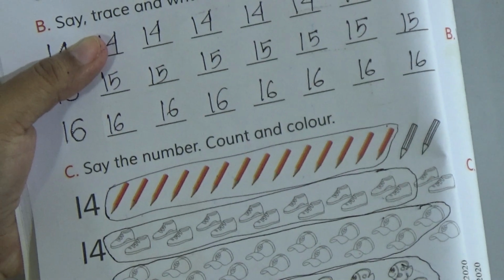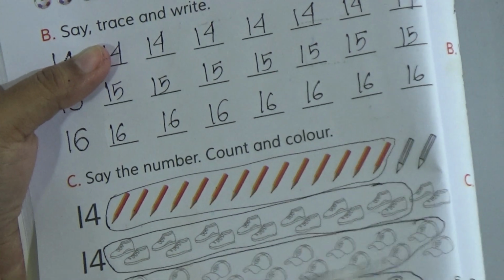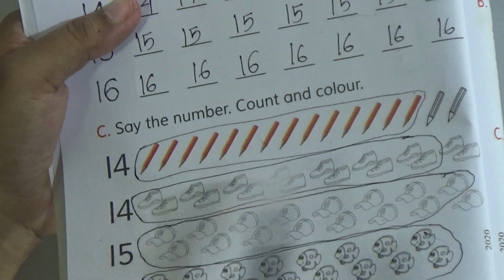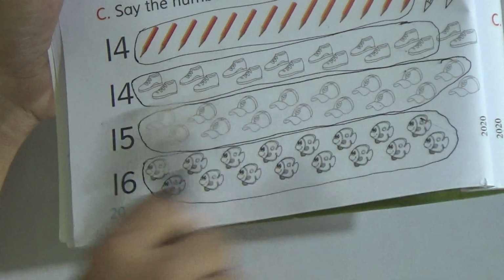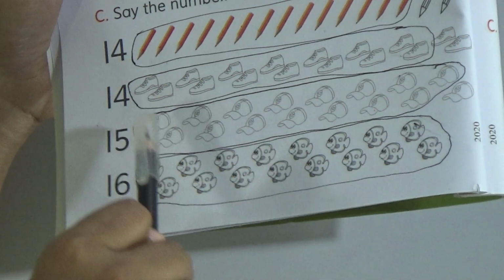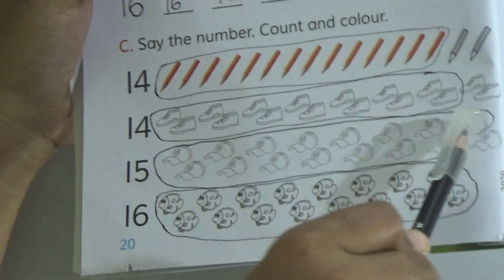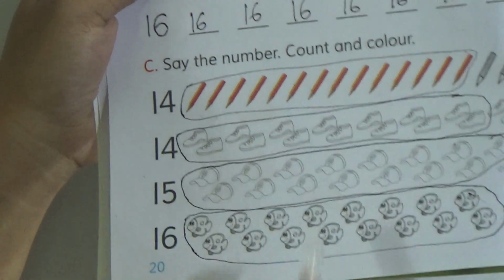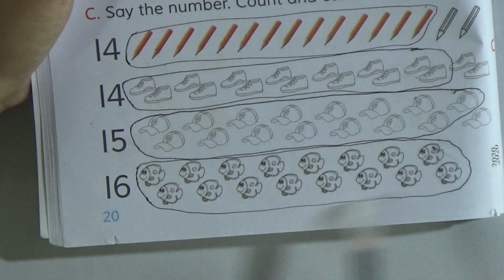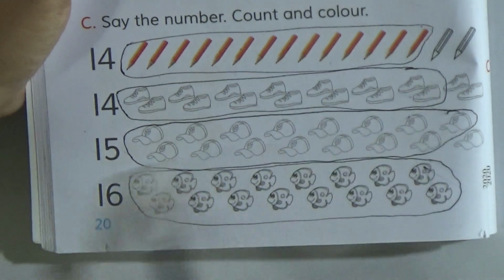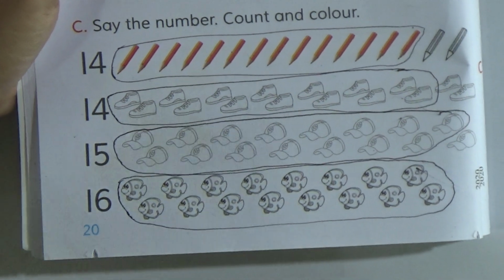This is, the number is 15. 15 caps. So there are total 16 caps here. Out of 16 you have to select 15 and circle that. 1, 2, 3, 4, 5, 6, 7, 8, 9, 10, 11, 12, 13, 14, 15. So you have to circle here 15 caps. This is number 16. Look, total 16 fish. So you have to circle this. Total 16 fish. So you have to circle 16 fish. Now go to the next page.